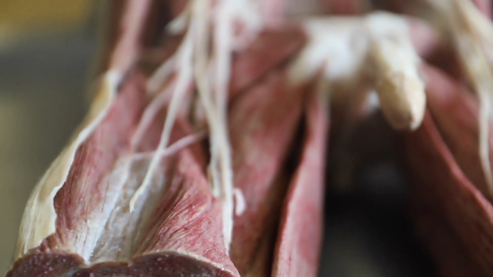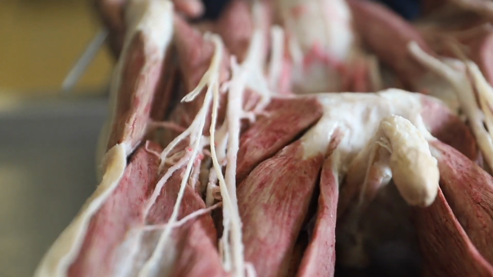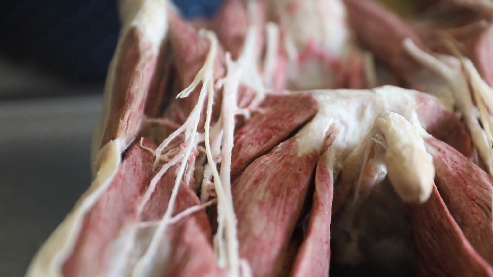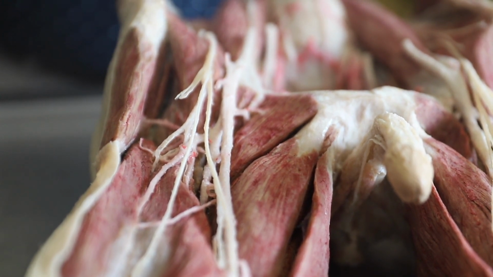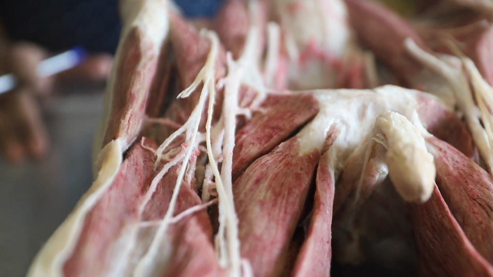Also, we have a lot of muscular branches as well as articular branches, for example, the artery which supplies the hip joint. Okay. What we have seen now are the most important ones.